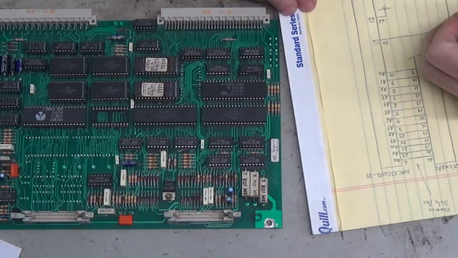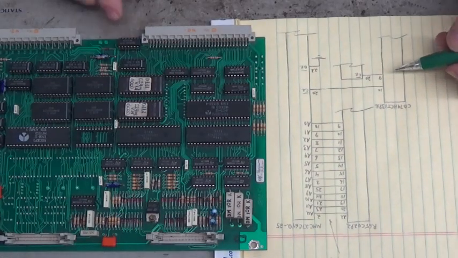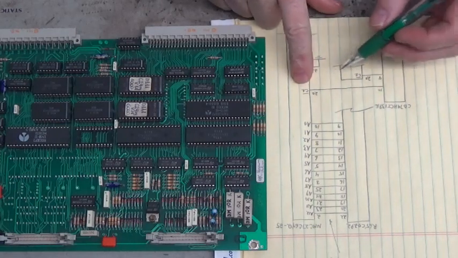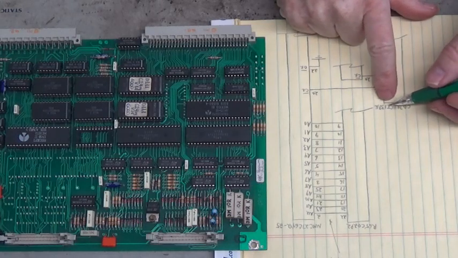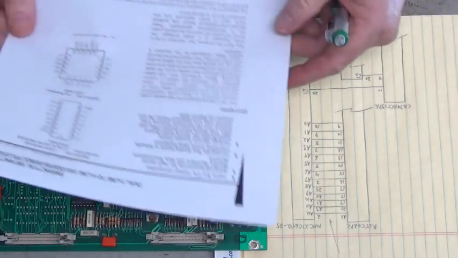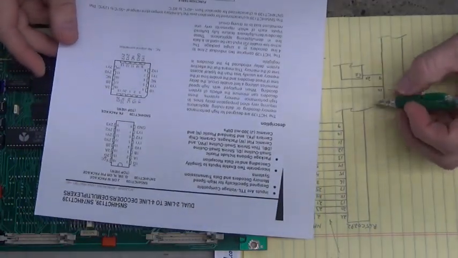So let's draw that in there. Alright, here's what we got so far. The chip enables of both EPROMs go to the CD74HCT139E. Let's go pull up the data sheet on that, and we'll finish drawing that out.